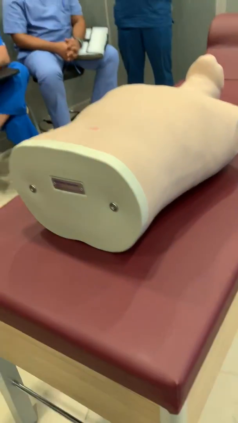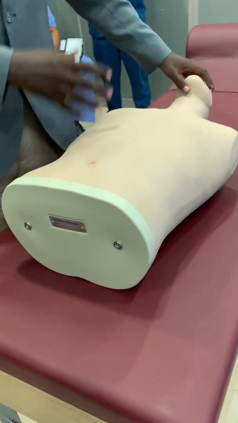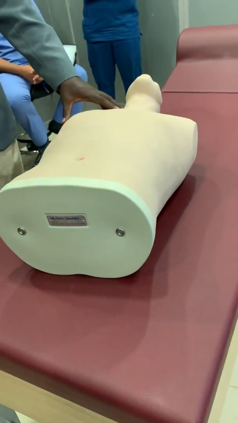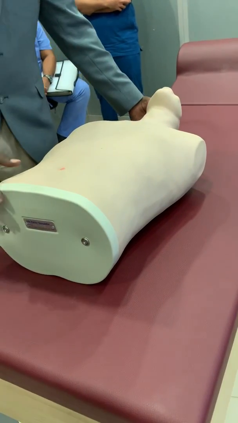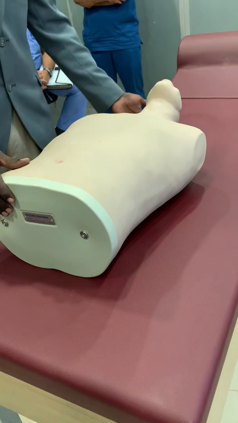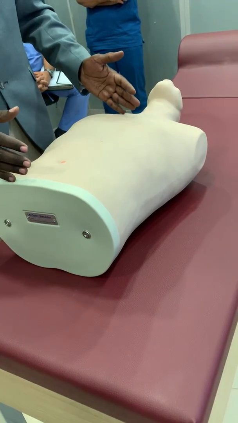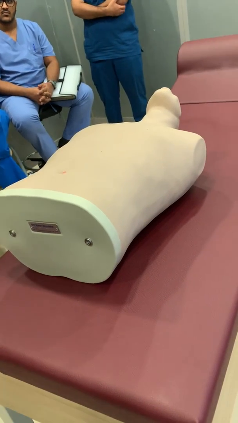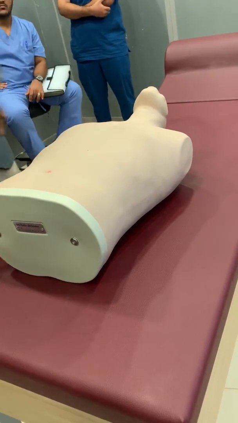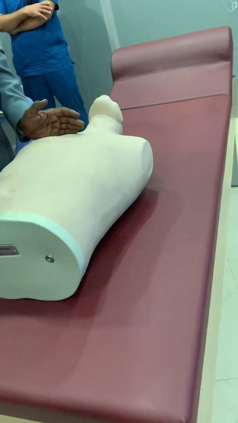So, exposure. Good exposure and patient position. Let us start with position. Supine position, and the patient can be supported by one pillow. And you have to expose him from the symphysis pubis to the nipples, from the nipples to the symphysis pubis.